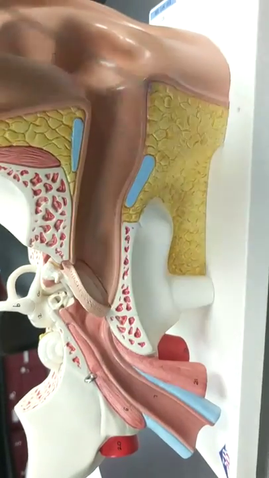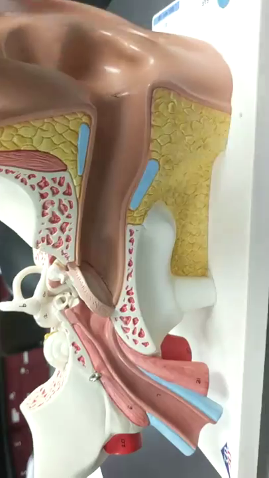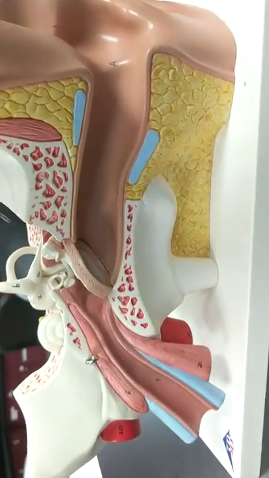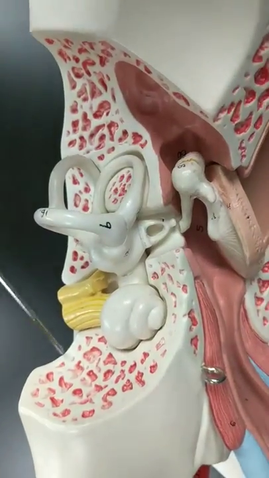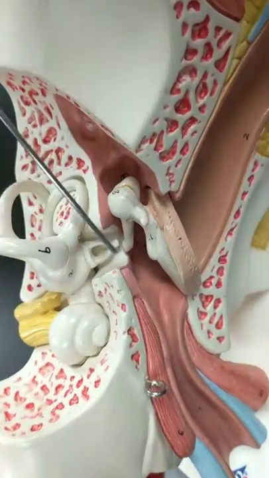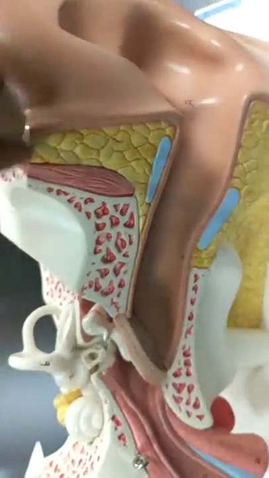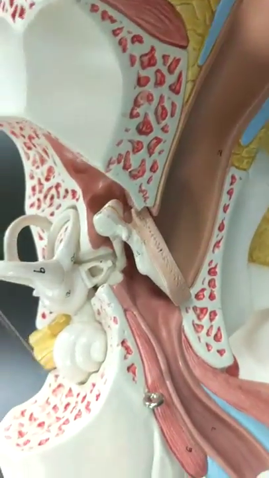And so this structure here would be really your external ear here, your middle ear, which is in the middle, and in the bone here, if I kind of helicopter this over here, will be your inner ear. So inner ear, middle ear, external ear. External ear, middle ear, inner ear.